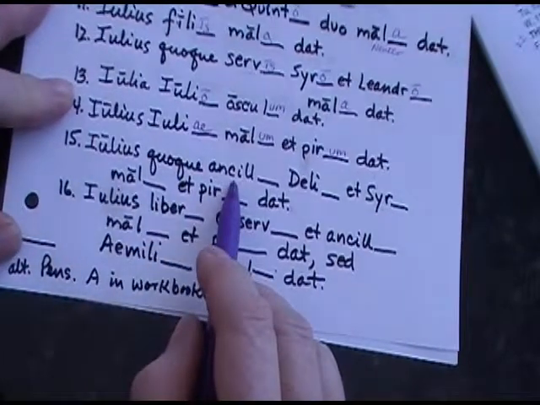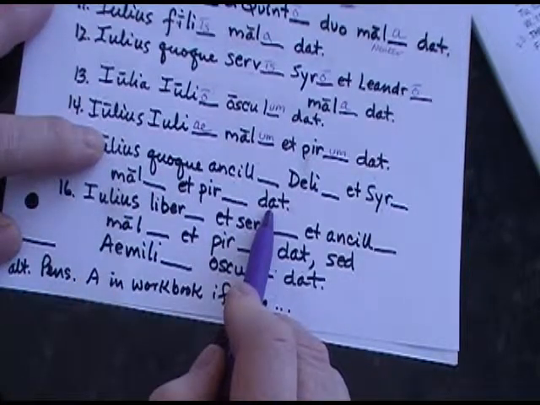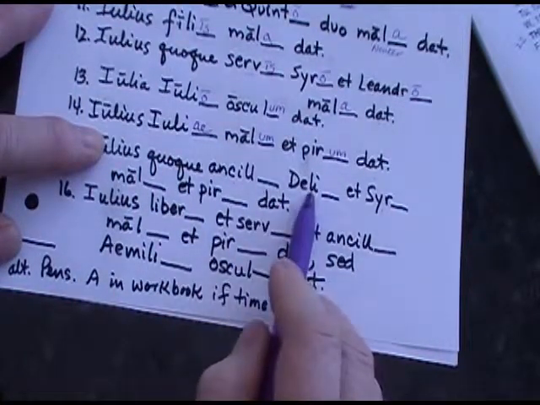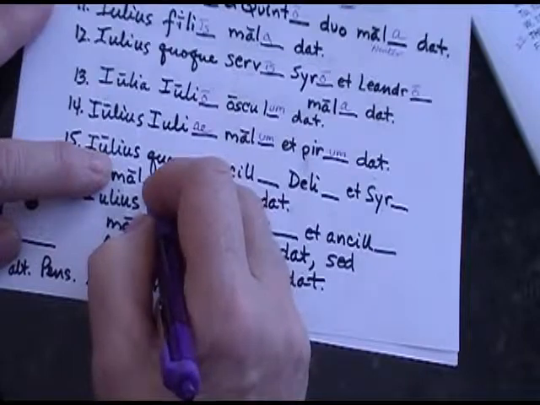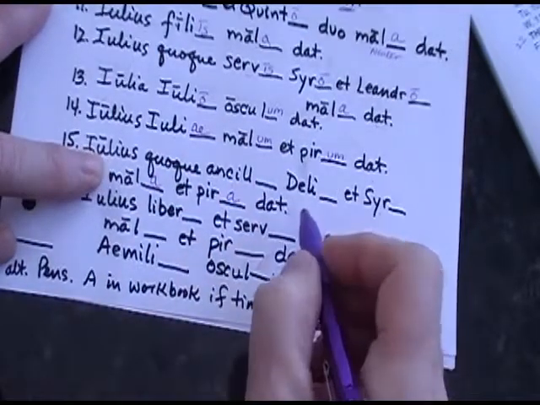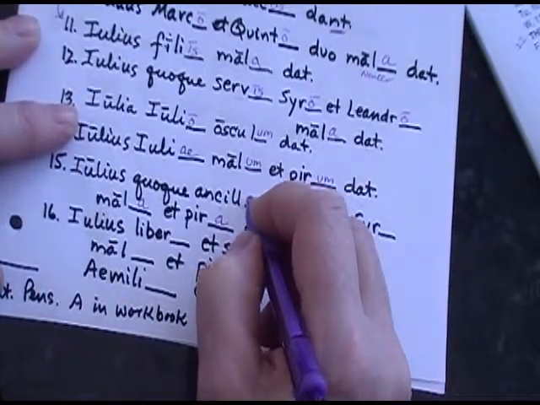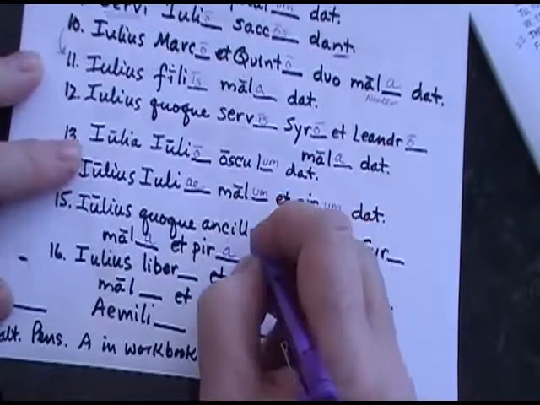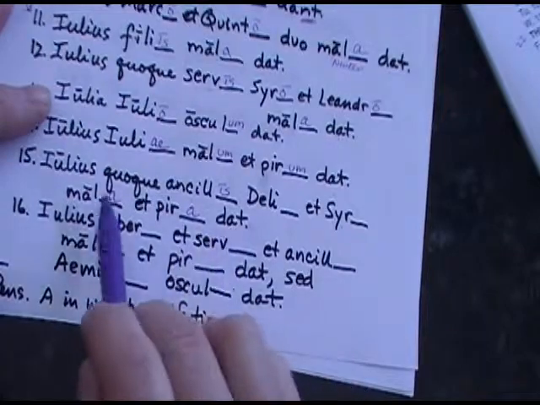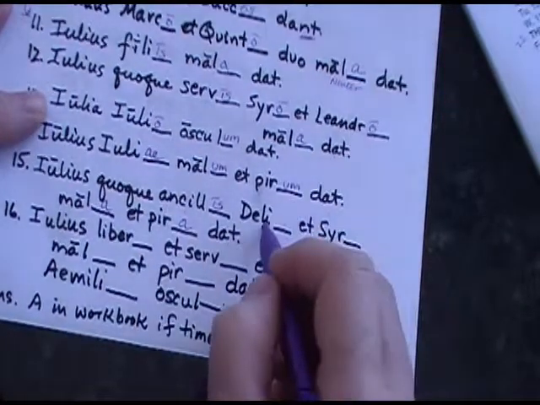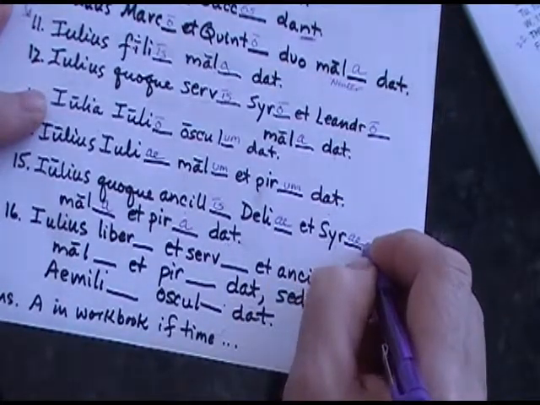Number 15. Iūlius quoque ancillīs Dēliae Syraeque māla et pira dat. So Julius gives. Now he's giving it to more than one person, so he's giving apples and pears. So māla et pira. To the ancillae, ancillīs. The dative ending for ancillīs would be īs, more than one. Julius also gives apples and pears to the maids, and then here they're each called out by name, Dēliae et Syrae.